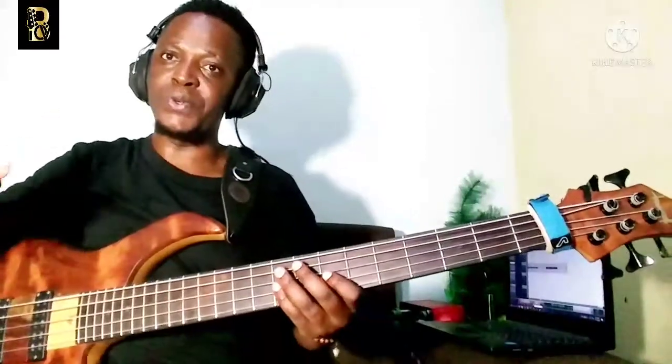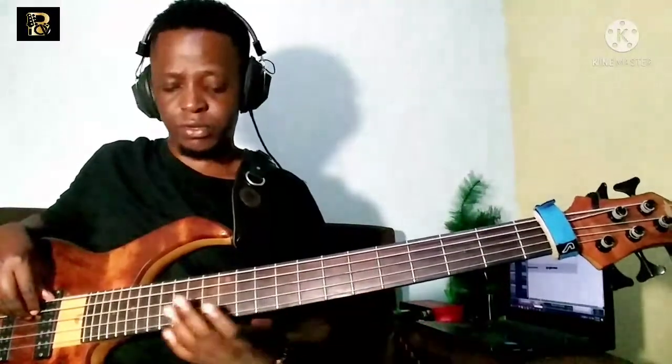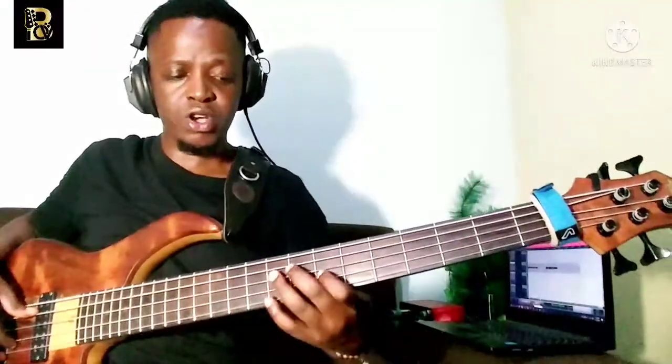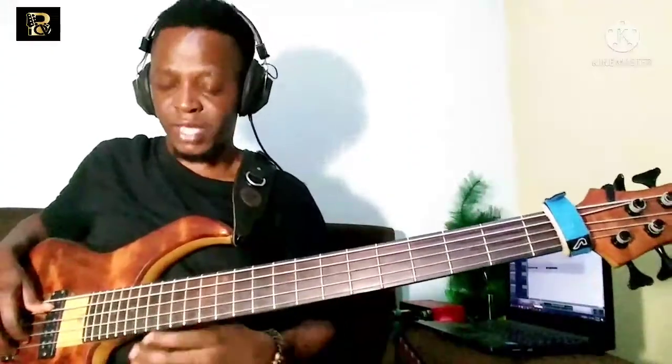Which is like 2, 3. In that case, because if we are in the key of C, D will be 2, then 3 is E. So that is it. I played second inversion, first inversion, root position, then 2, 3, same progression. I repeat for you again. 1, 2, 3, go.